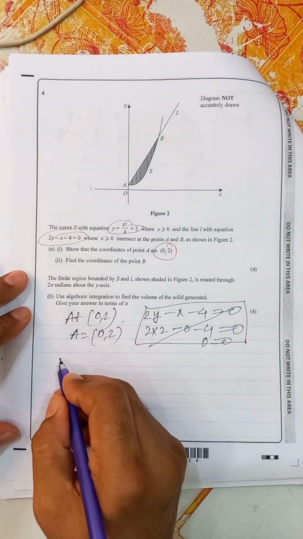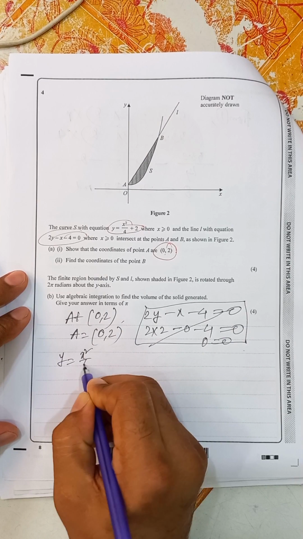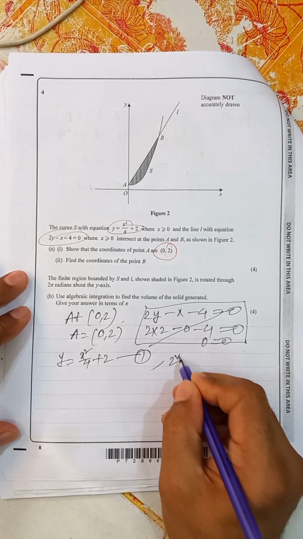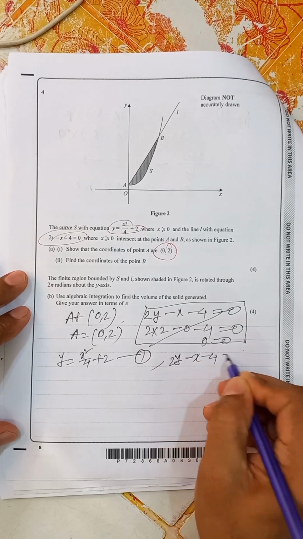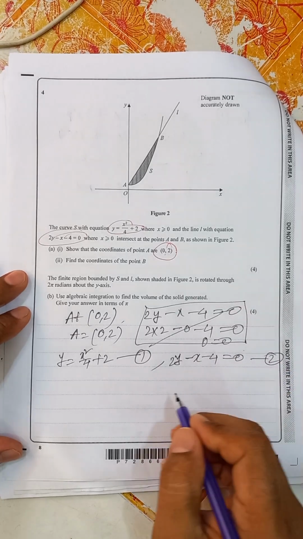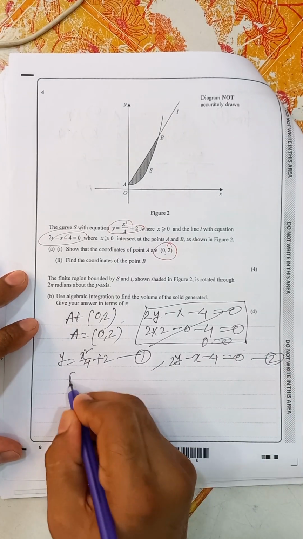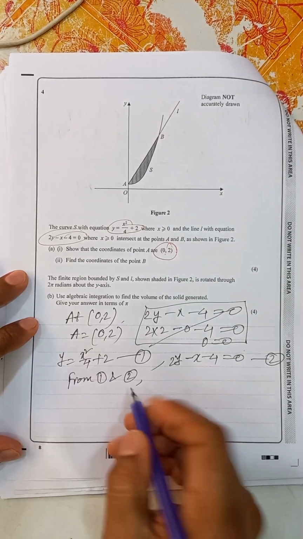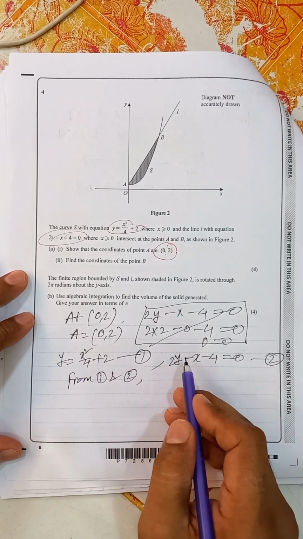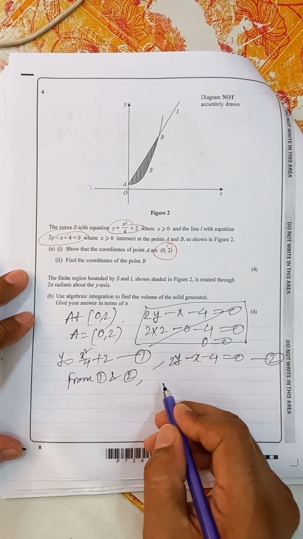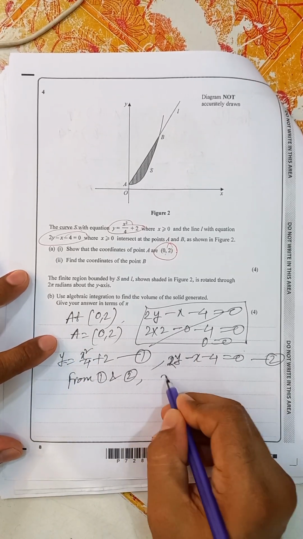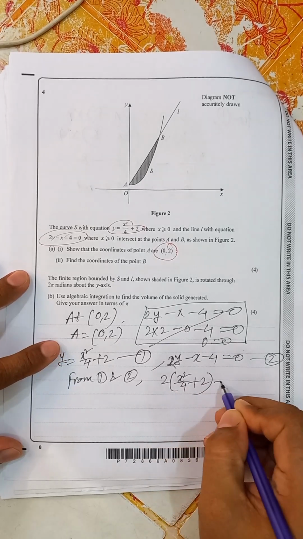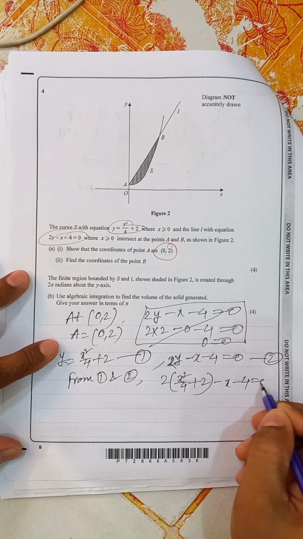Now solve simultaneously. One is y equals x squared over 4 plus 2. This is equation 1. And 2y minus x minus 4 equals 0. This is equation 2. So from 1 and 2, substitute this y there, that is 2 instead of y: 2 times (x squared over 4 plus 2) minus x minus 4 equals 0.